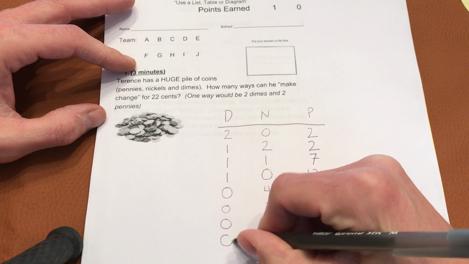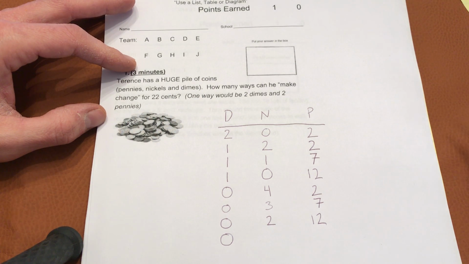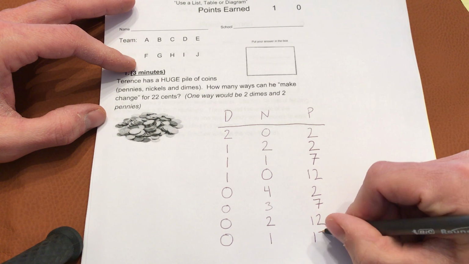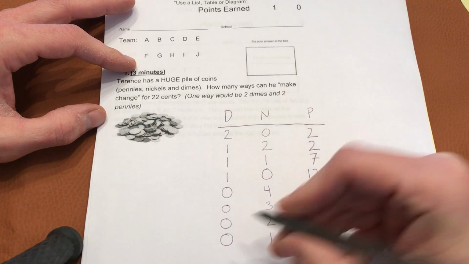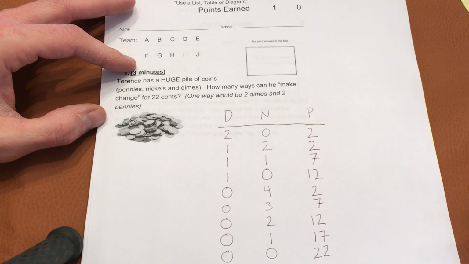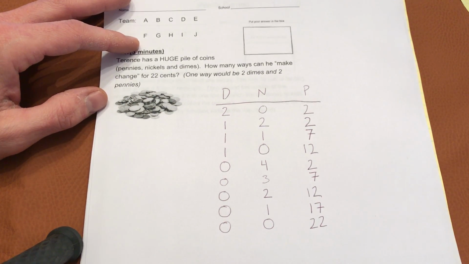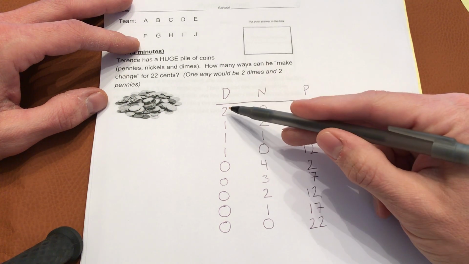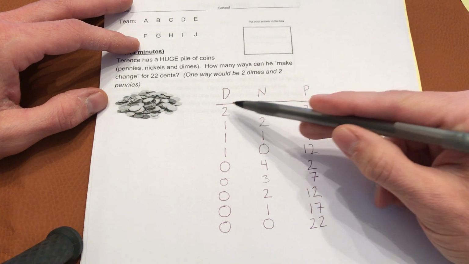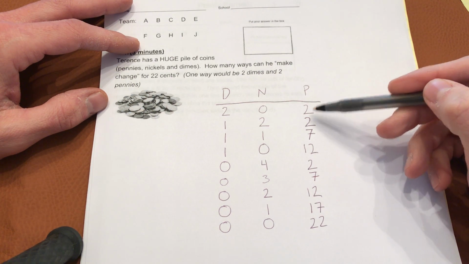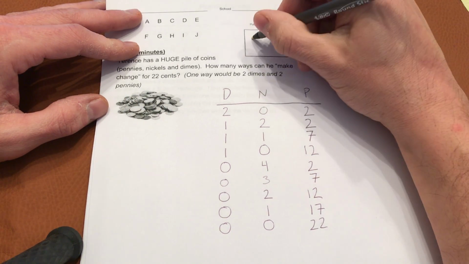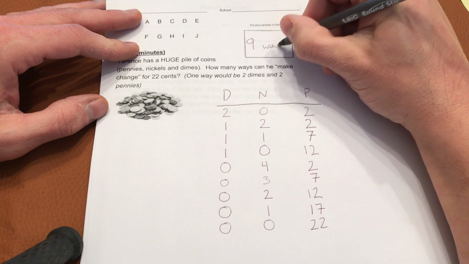And I shouldn't say final yet. The most obvious one is coming up: 1 nickel and then 17 pennies. And don't forget, obviously, no nickels, no dimes, and then 22 pennies. So as I count up how many different ways I came up with, I went from as many of the big units as I could. It's almost like hundreds, tens, and ones. Count down, I got 1, 2, 3, 4, 5, 6, 7, 8, 9. So your answer, you should say in the box, would be 9 ways.